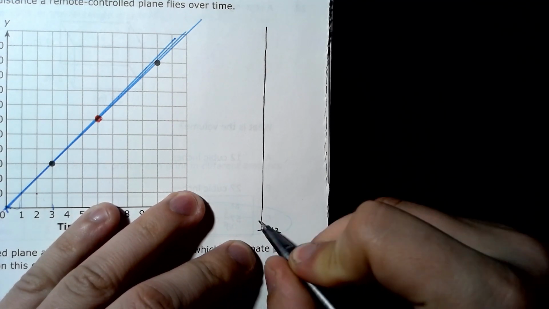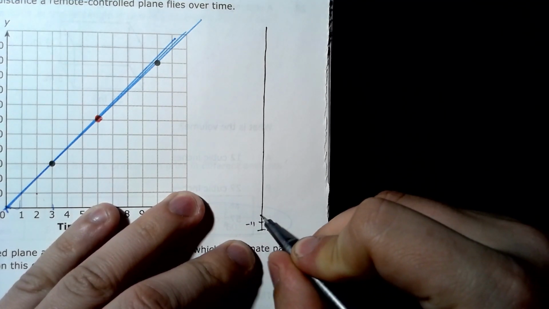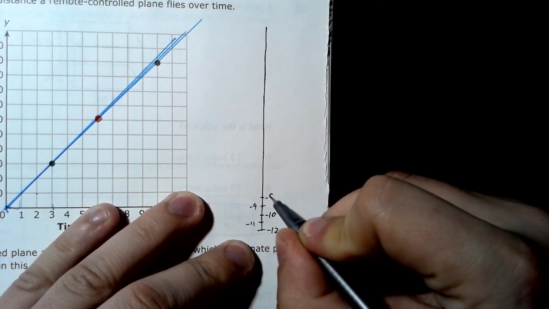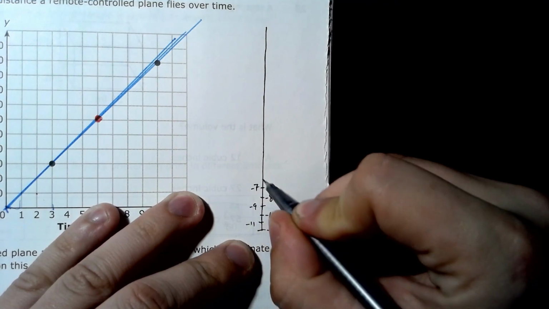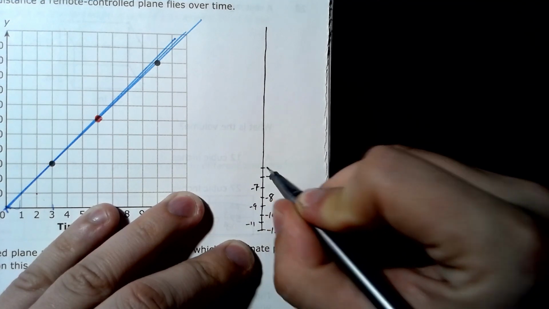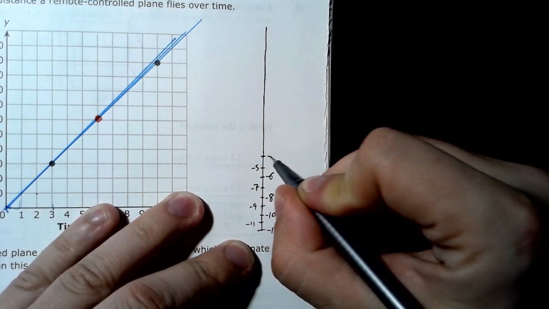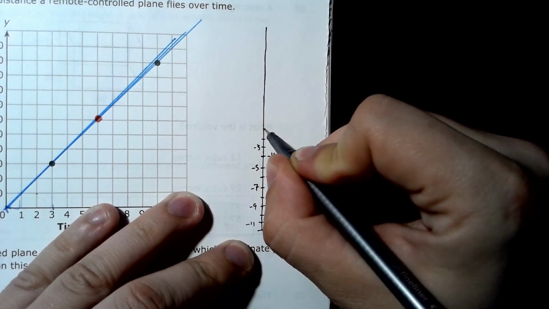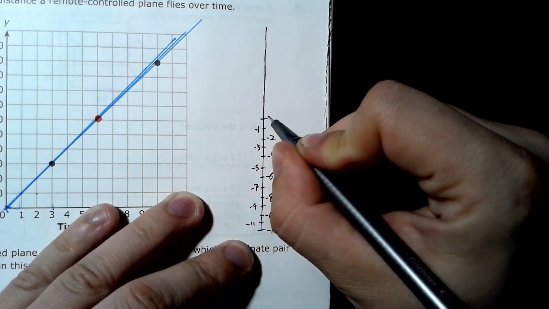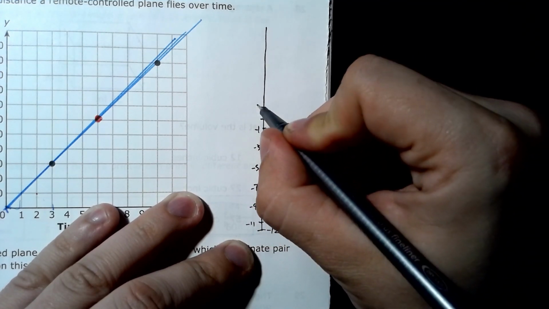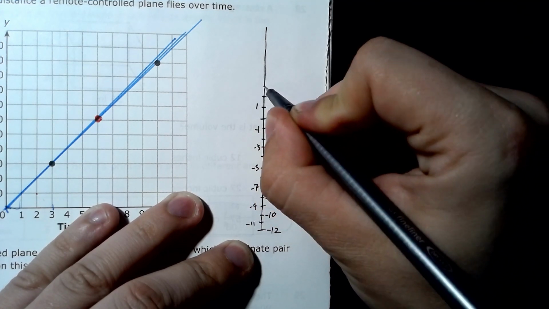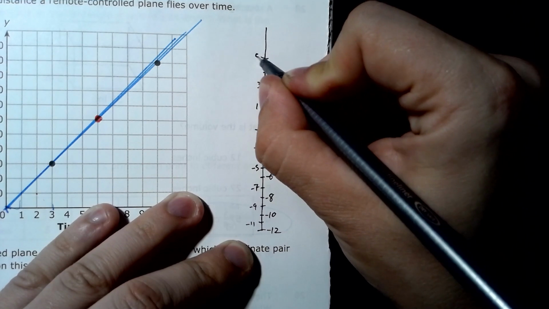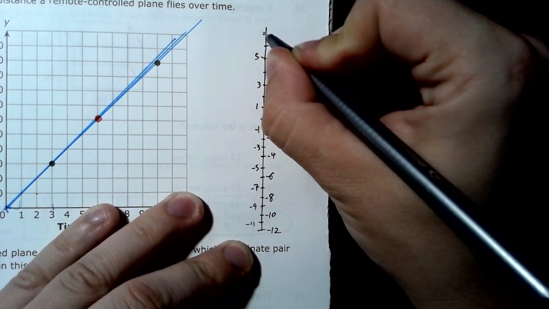So negative 12, negative 11, negative 10, negative 9, negative 8. And I think you get the picture. Negative 5, negative 4, negative 3, negative 2, negative 1, 0, 1, 2, 3, 4, 5, 6, 7.